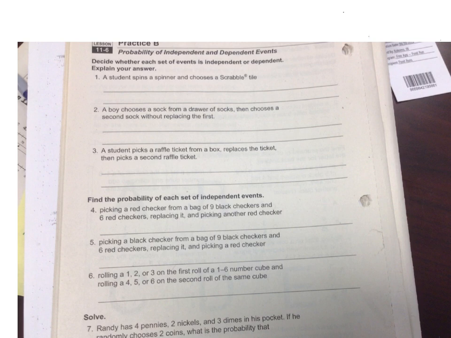You have to decide whether it's independent or dependent. A student spins a spinner and chooses a Scrabble tile. A spinner does not have anything to do with a Scrabble tile, so those are independent. A boy chooses a sock from a drawer of socks, then chooses a second sock without replacing the first one. These are dependent events because he did not put the first one back in. A student picks a raffle ticket from a box, replaces the ticket, then picks the second raffle ticket. Because it is replaced, it is independent.